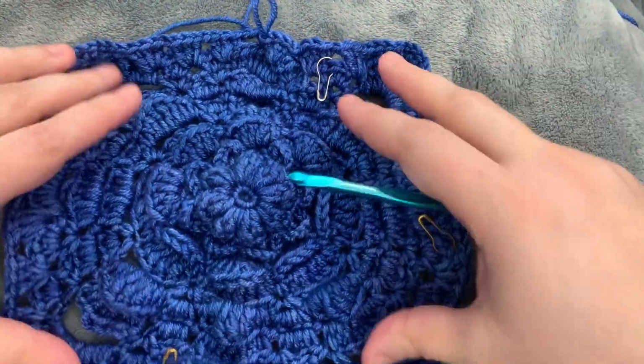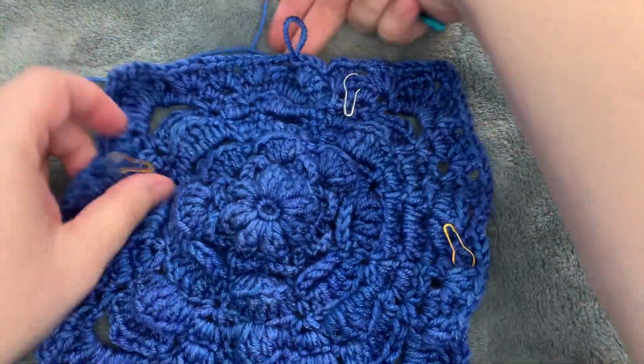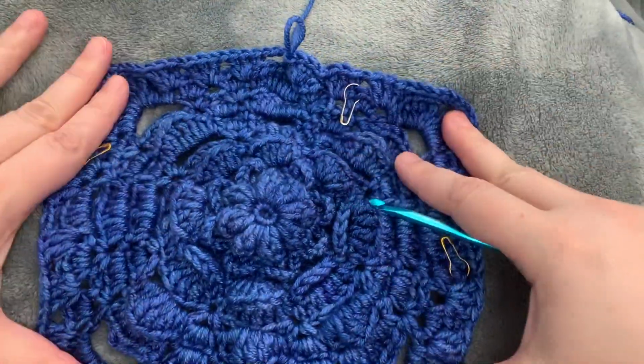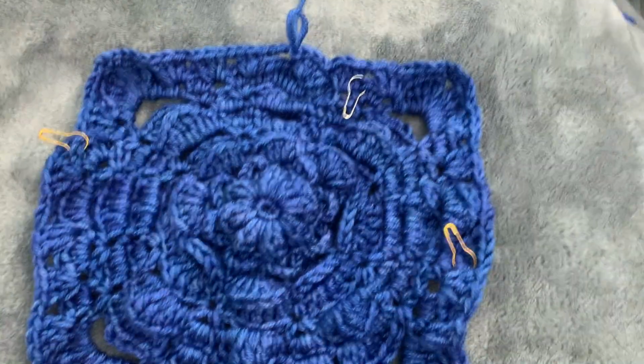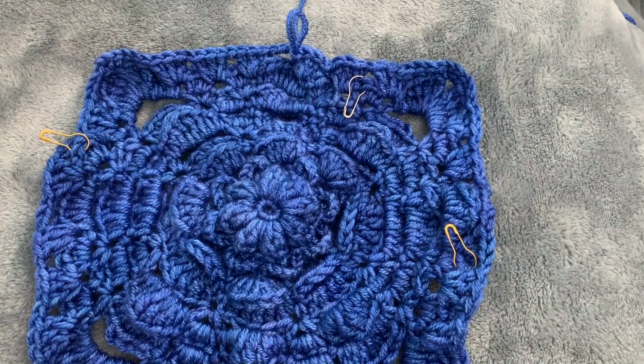You can see it's even more squared off than it was before. So that's the end of round 15.